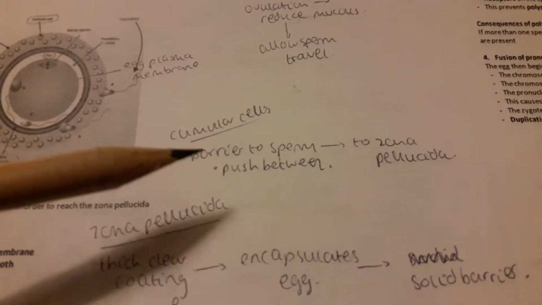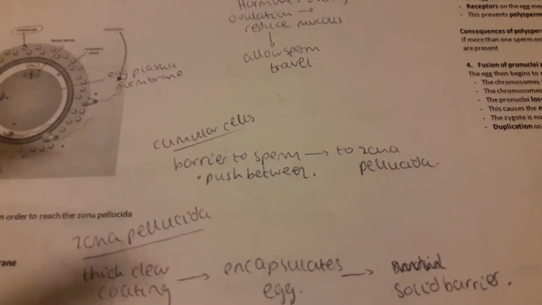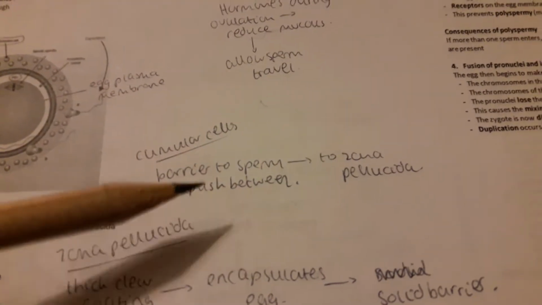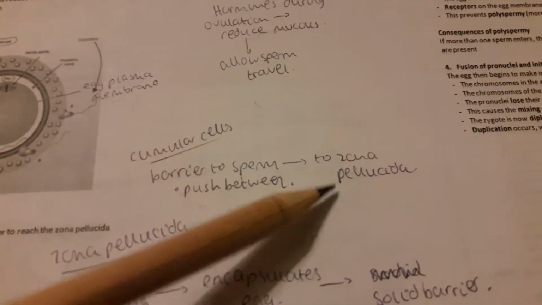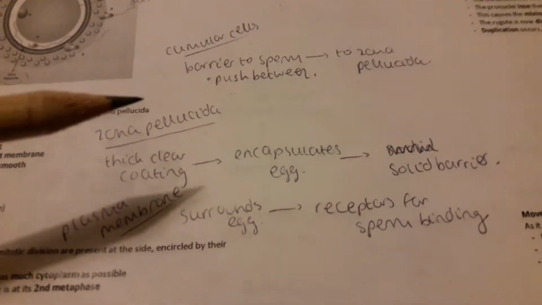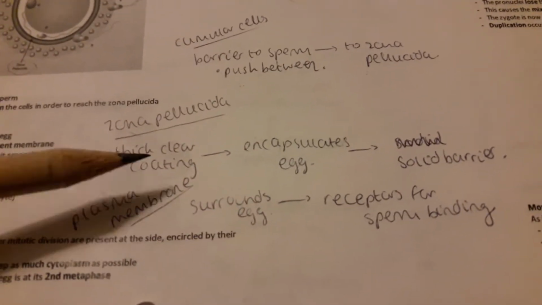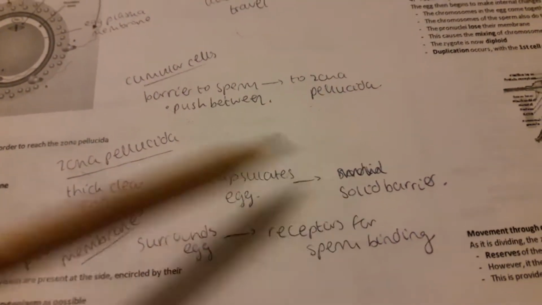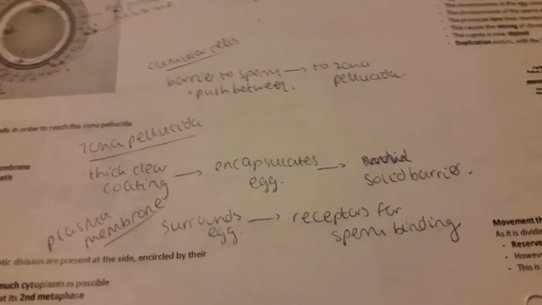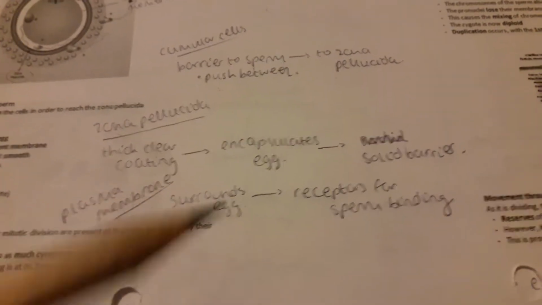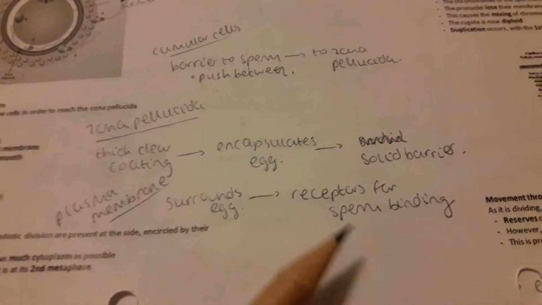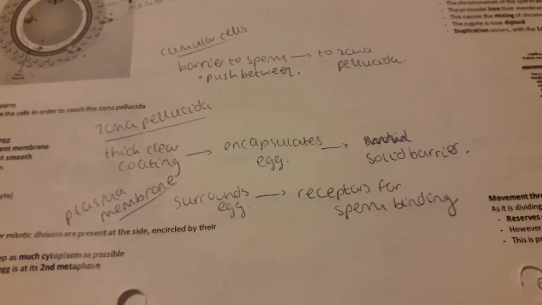So the cumulus cells that I mentioned on the most outer surface, they're the barriers to sperm. So sperm needs to push between them in order to get to the zona pellucida. The zona pellucida, as I said, is a thick, clear coating which encapsulates the egg, and this is a solid barrier to sperm entry into the oocyte. And finally, you've got the oocyte plasma membrane itself, which surrounds the egg and contains receptors for sperm binding.